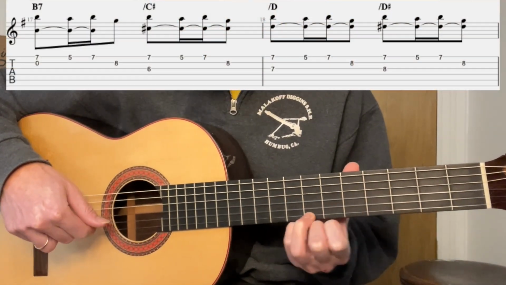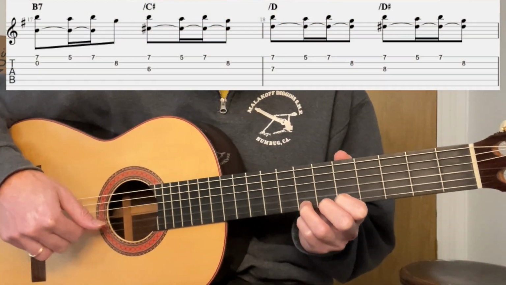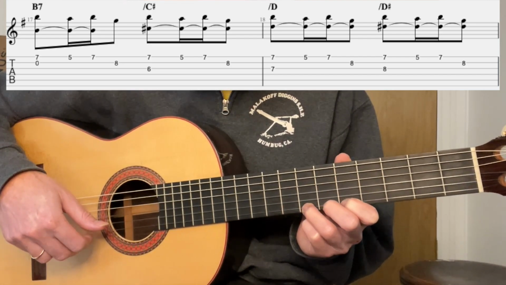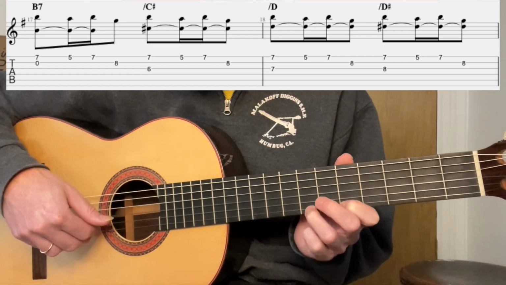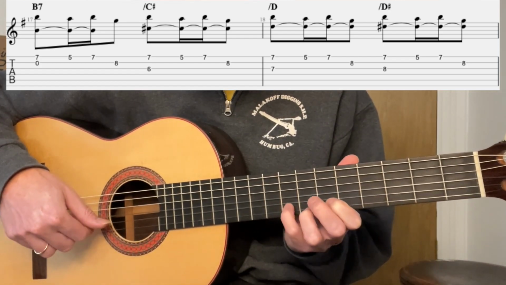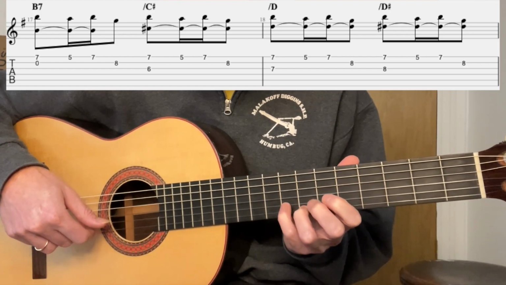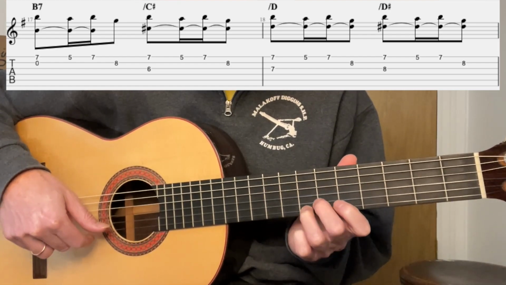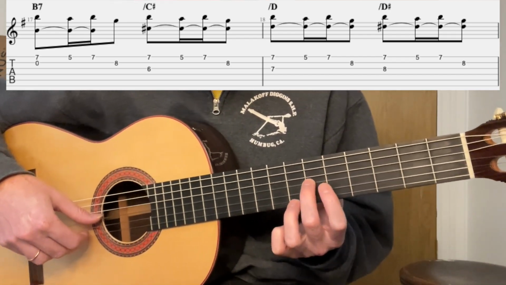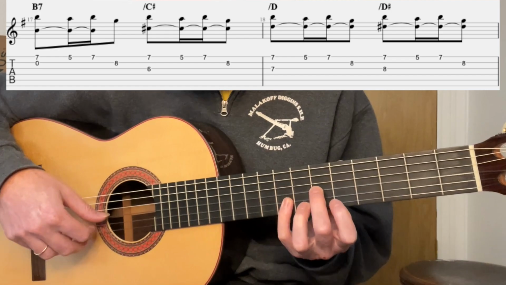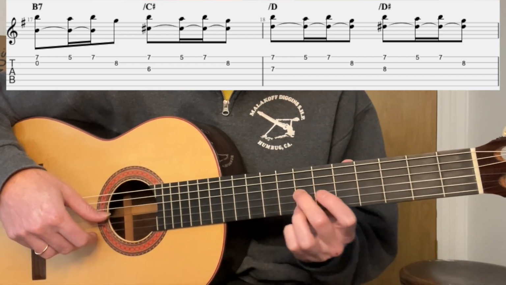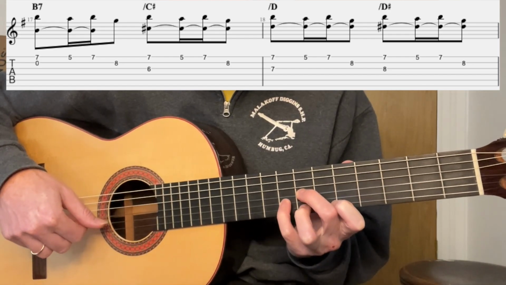Now, second string open, first string 7th fret. First 2 fingers I would recommend on the right hand. 5 to 7 hammer on. Actually, no hammer on. And then 8, second string. Now, middle finger, it gets a little tough here, 6th fret. Same melody with the C sharp ringing out. Move it up to a D. Same melody. So that's.